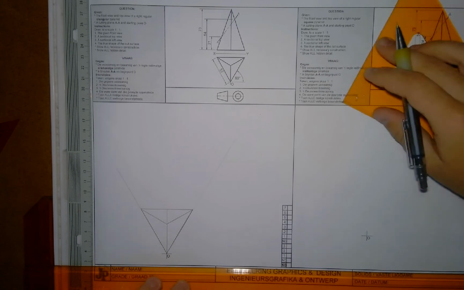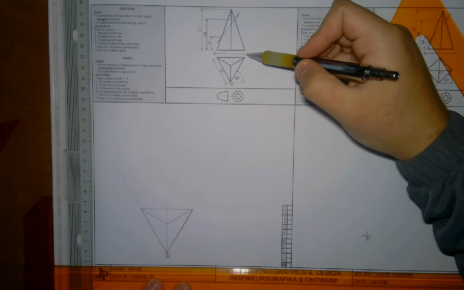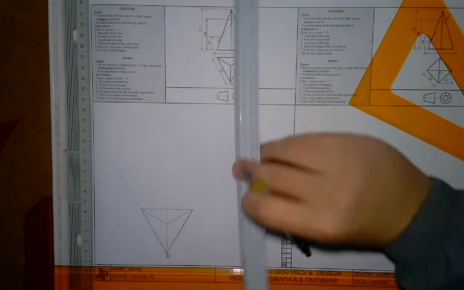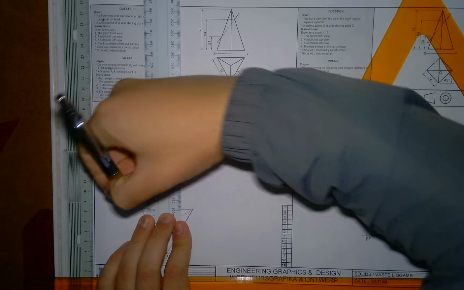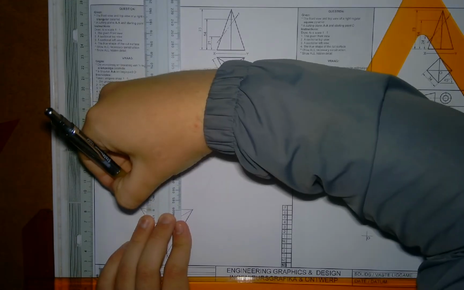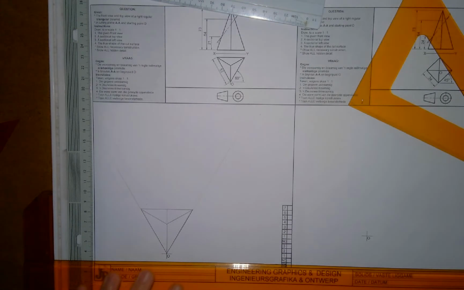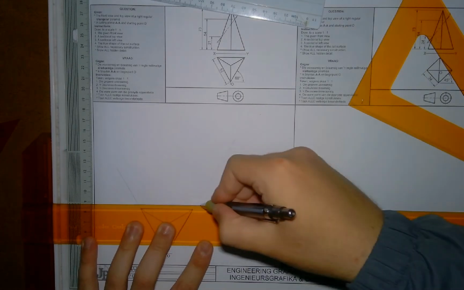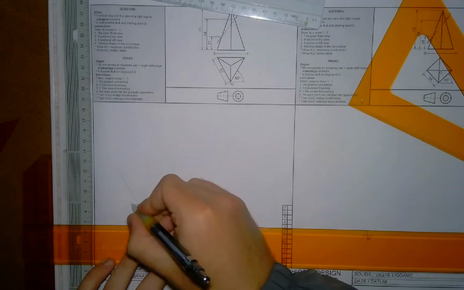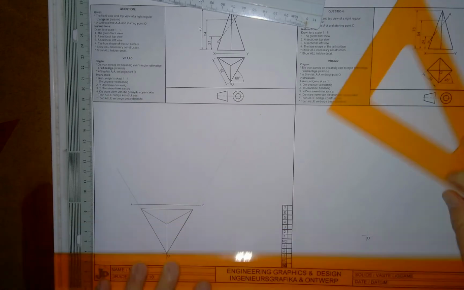Alright? Now we need over here an XY line, you see that? Okay? I usually make it about 5 millimeters away from the given drawing because they don't give a measurement. Remember, it doesn't have to be 5 millimeters away, it's your own choice, but to make the drawing fit in, I always make it 5 millimeters. X and Y.